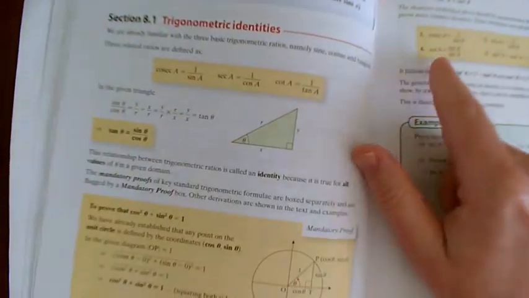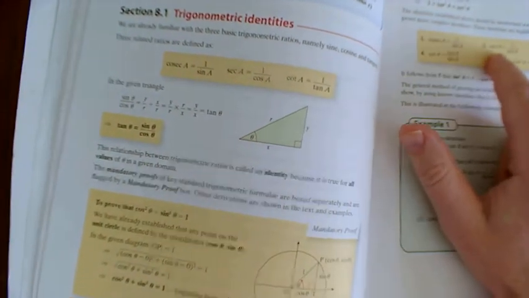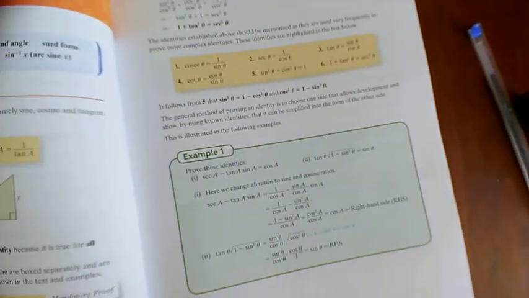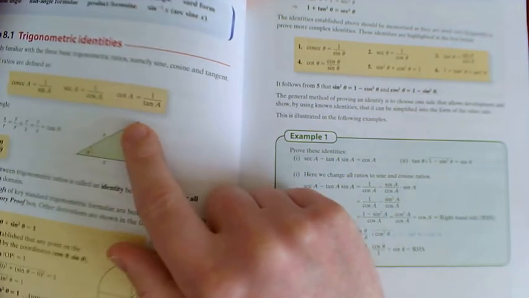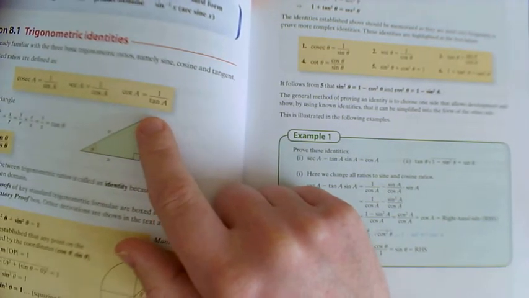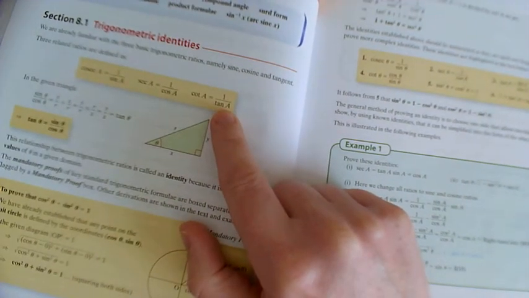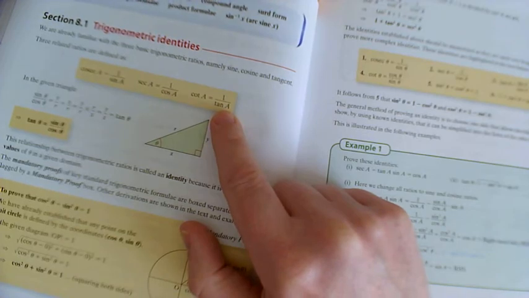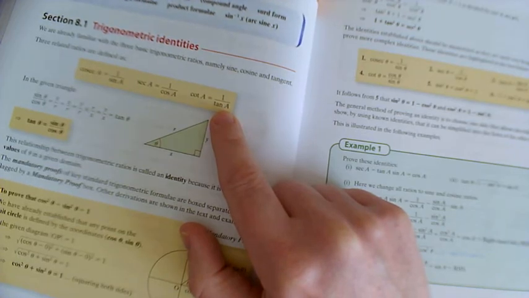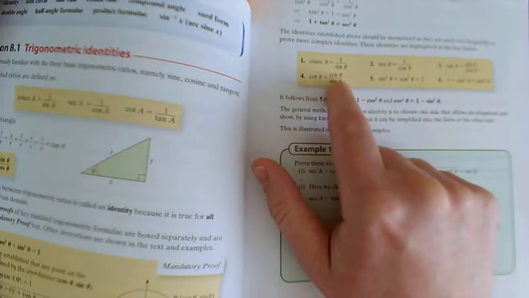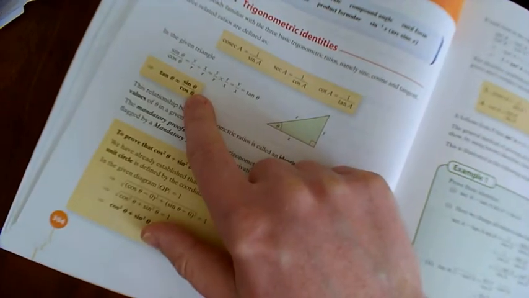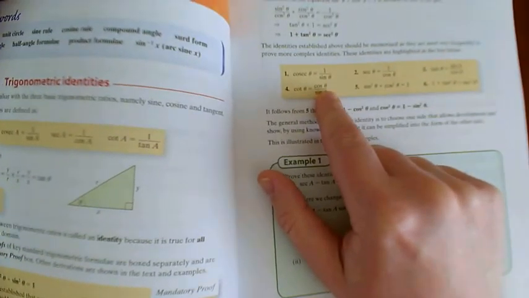So these are actually all listed here. There's the cosec, sec, tan, cot. You can see they have cot as 1 over tan A, and that's the one in your maths tables. If tan A is sine theta over cos theta or whatever, 1 over it is just going to turn upside down.